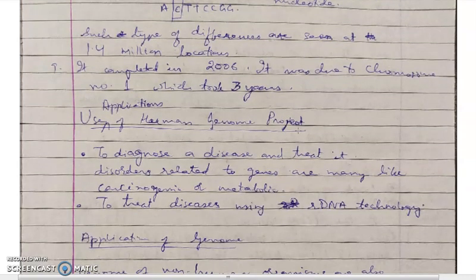The applications where this human genome project was used were to diagnose diseases that were related to genes, like carcinogenic or some metabolic genes or some metabolic diseases. Then to treat these diseases, rDNA technology was used.